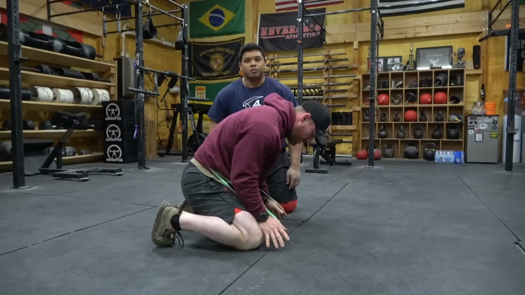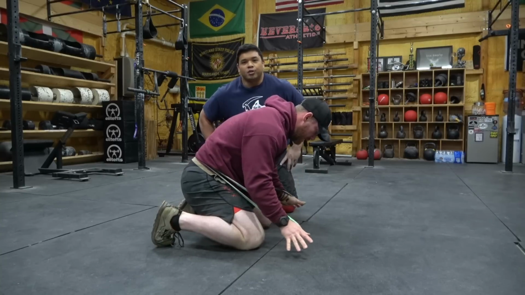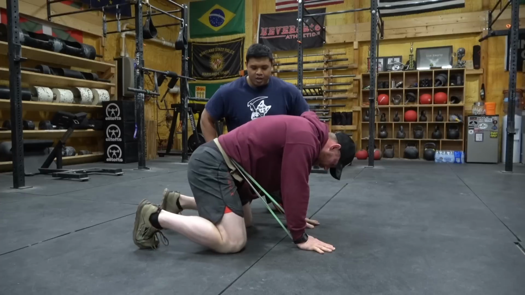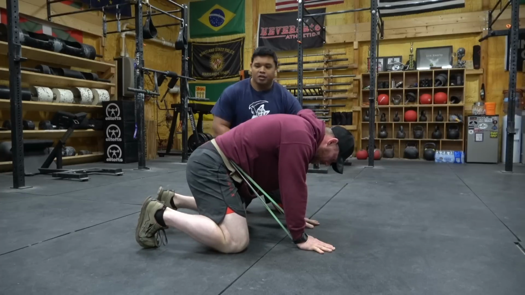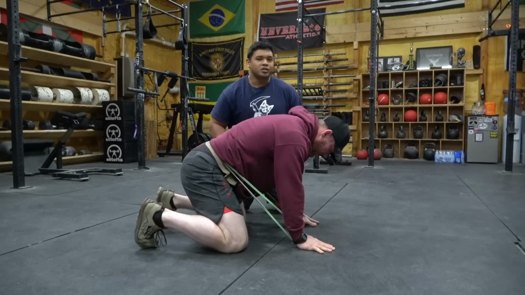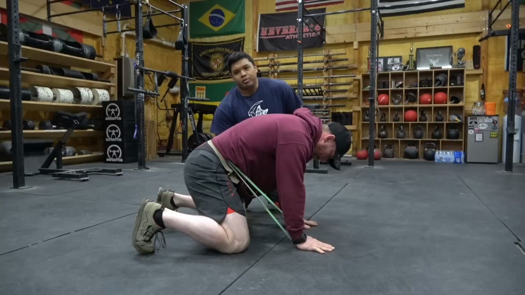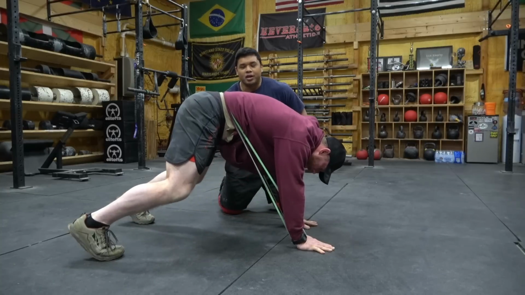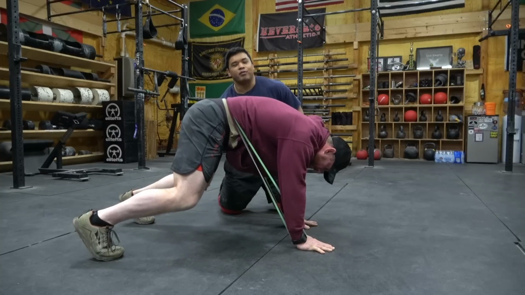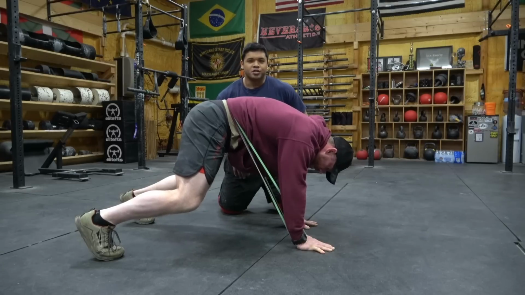All right, so next we have something that we can do in quadruped, similar to what we just did with an isometric. We have an Elite FTS Monster Mini Band wrapped around Brian's hand, around his waist, going back to his other hand to provide resistance at the waist. Brian's going to get into a quadruped position with his knees up. You want to pick whatever knee angle, flexed or extended. You extend the knee right before you would initially feel pain. Stop just short. Hold this position.